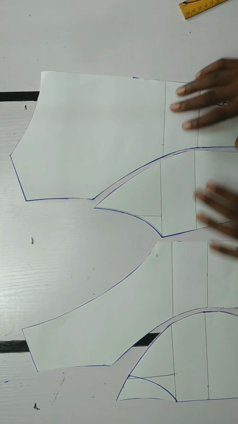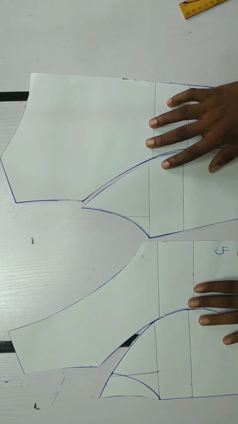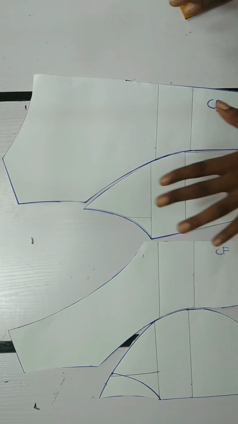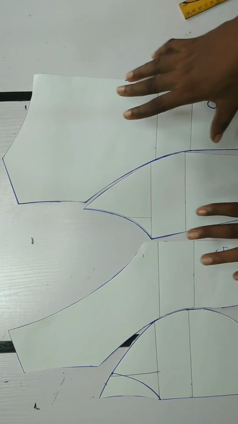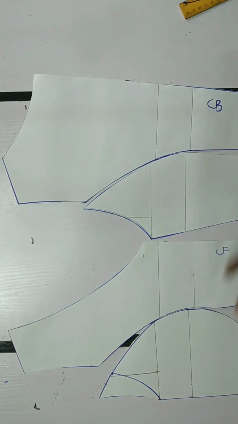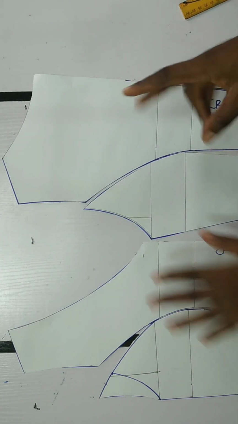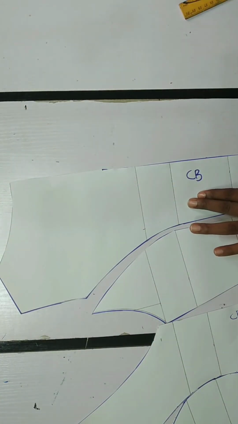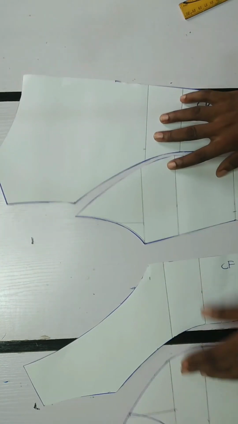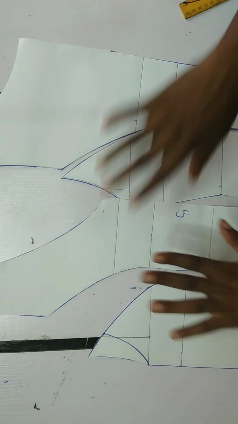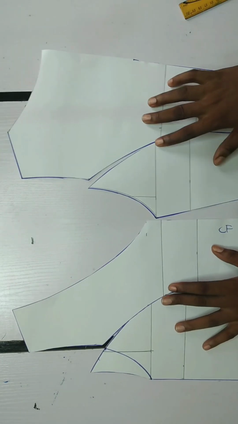Yeah, this is what we have for the back, and this is what we have for the front. Okay, so at this point I'm going to go ahead and trace this on our actual fabric. But remember, when we are cutting all this out, we did not add any sewing allowance, and for the back also I did not add the zipper allowance. Okay, so when we are cutting it on our actual fabric, we are going to add all the necessary allowances.